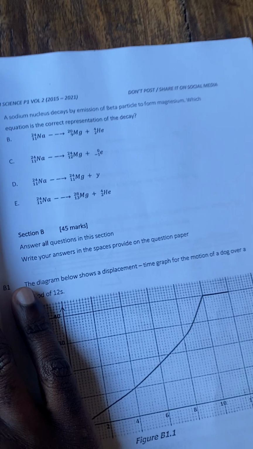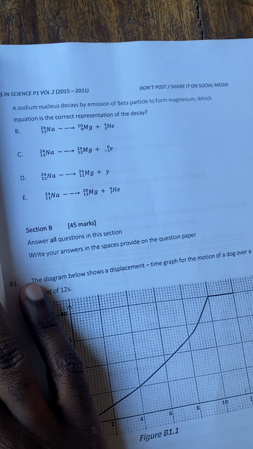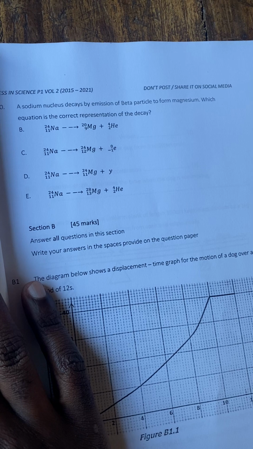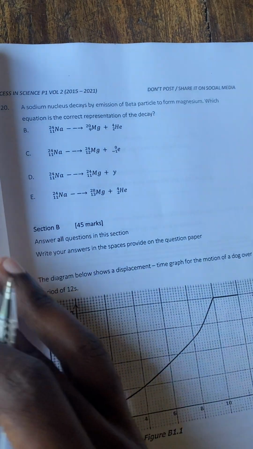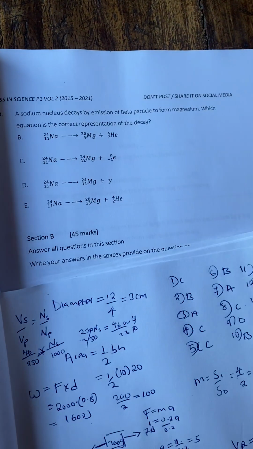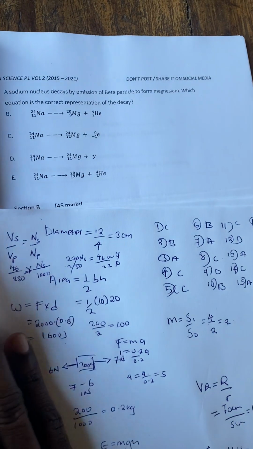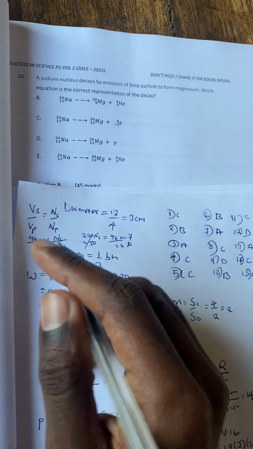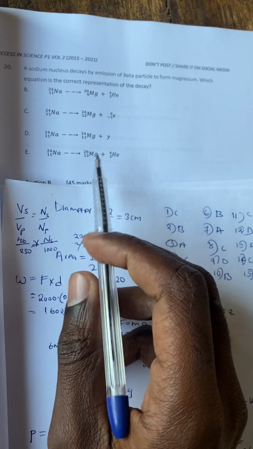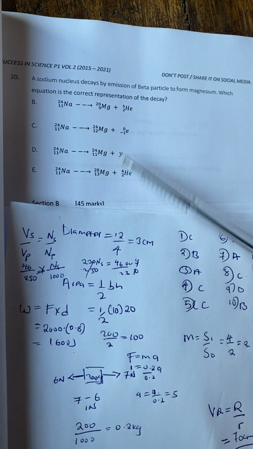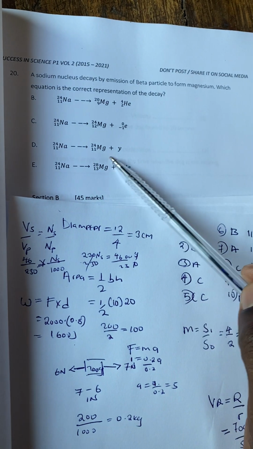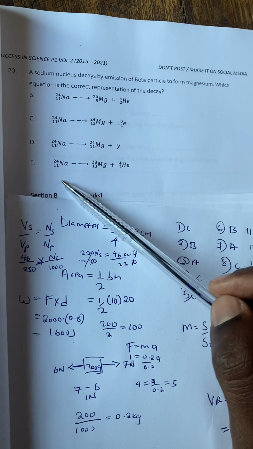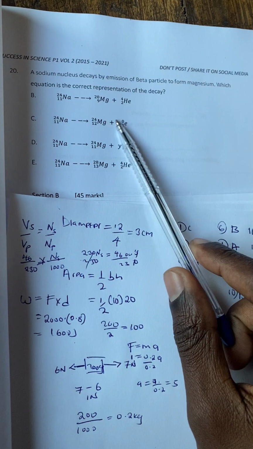Number 20. A sodium nucleus decays by emission of a beta particle to form magnesium. Which equation is the correct representation of the decay? Okay, so since it went under beta emission, a beta emission is an electron in nature with mass number 0 and atomic number -1. So looking at the first one, it is wrong because this is an alpha. The third one, it is wrong, this is a gamma. The last one, it is alpha. So the correct one is supposed to be C.